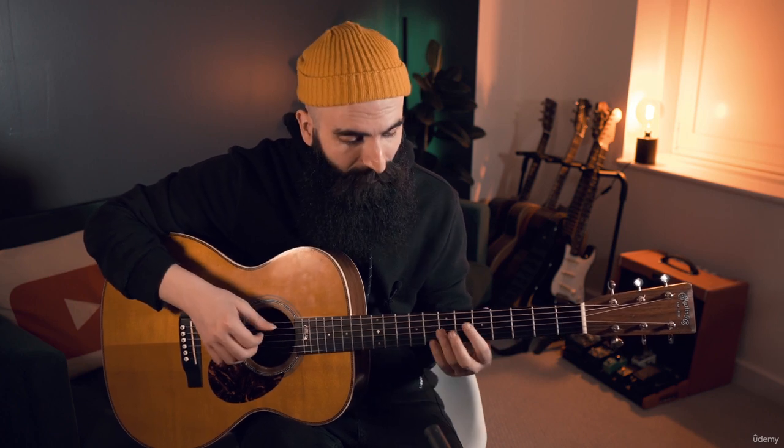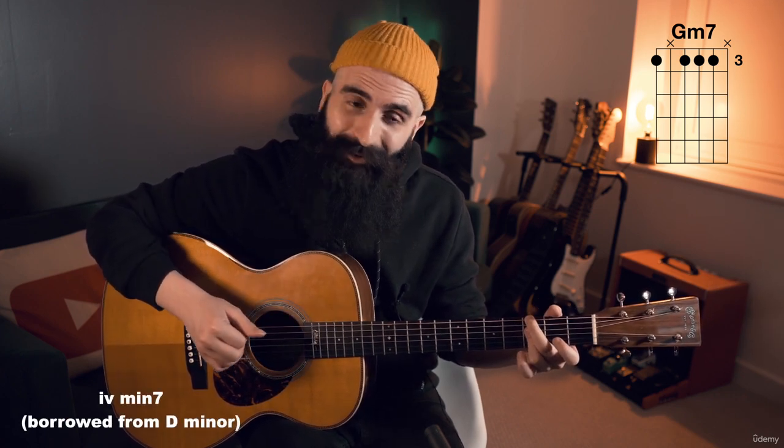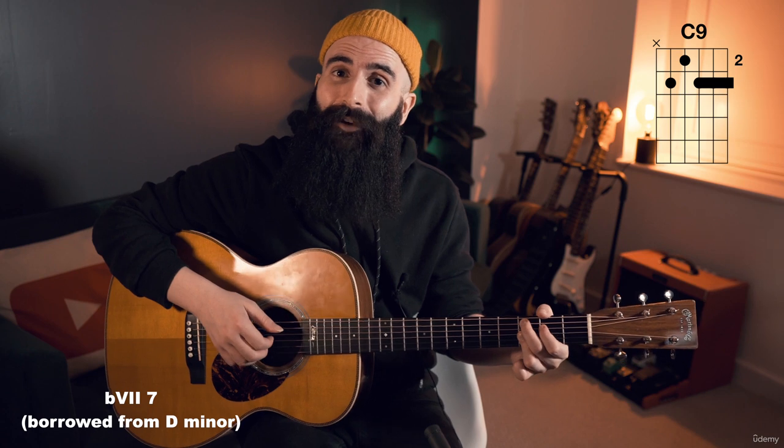Okay, then the second time I play something slightly different. I play the same D major 7 and A minor 7, but then I don't play G major 7, I play G minor 7, which again is not in the key of D major, it's in the key of D minor, it's the 4 minor 7, okay? And then I play a C7, particularly actually a C9, okay? Which is again not in the key of D major, but it is in the key of D minor, it's the flat 7 dominant 7, okay?